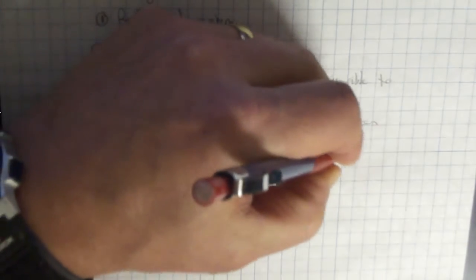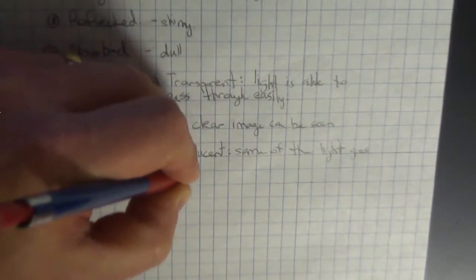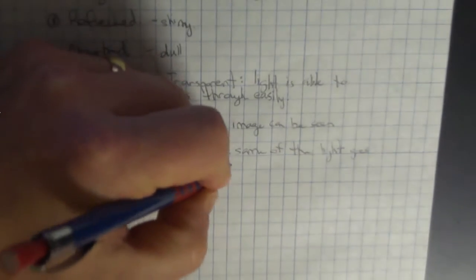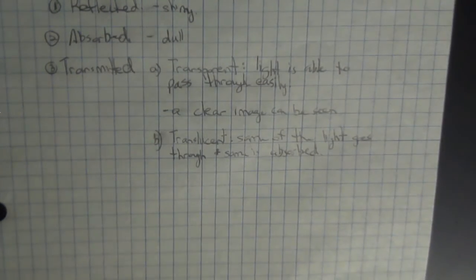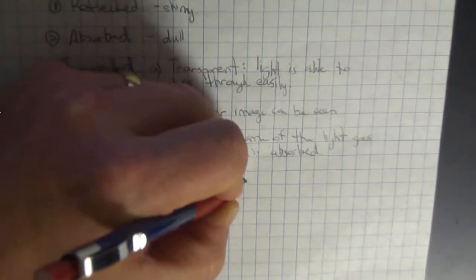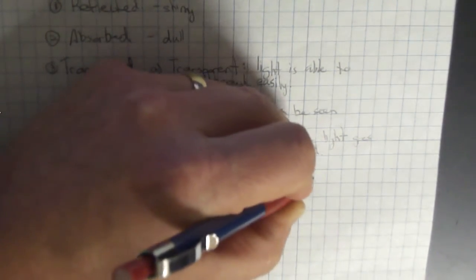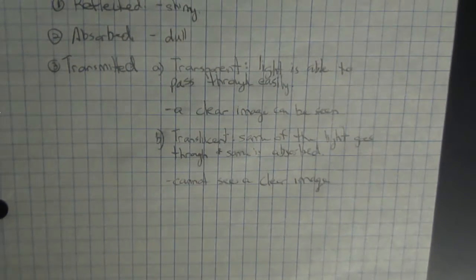Some of the light goes through and some is absorbed. And in this case, you cannot see a clear image.